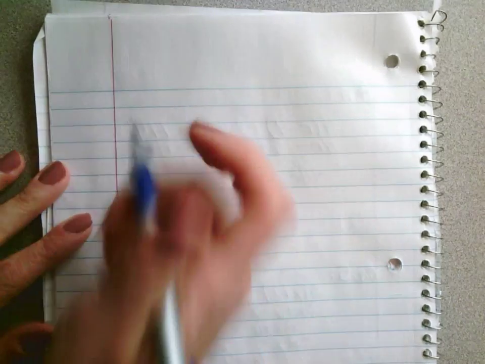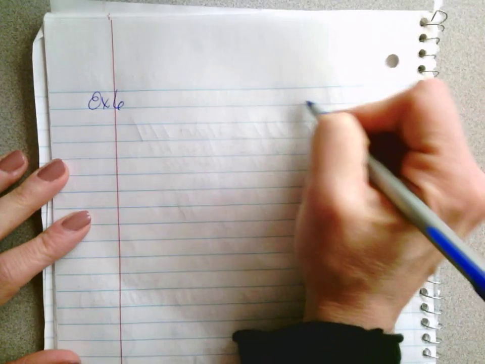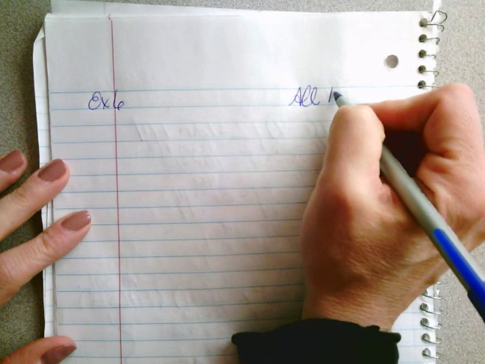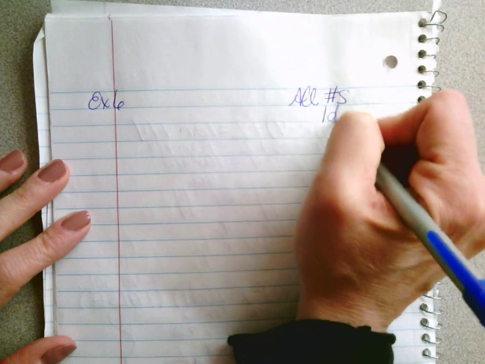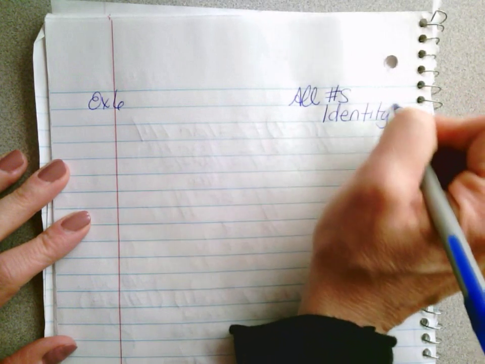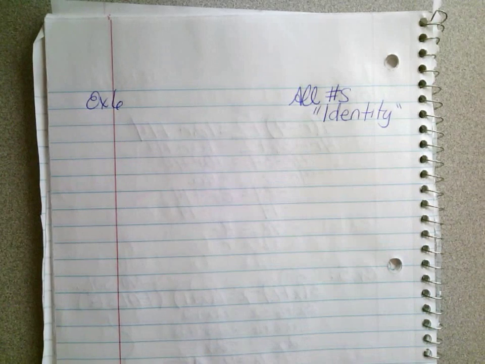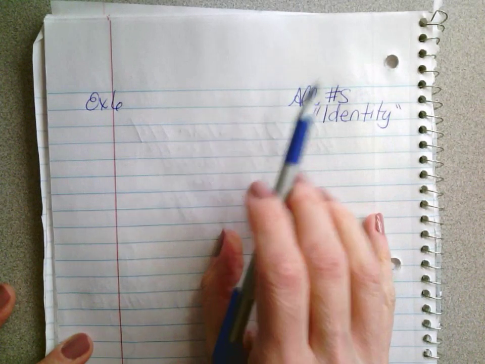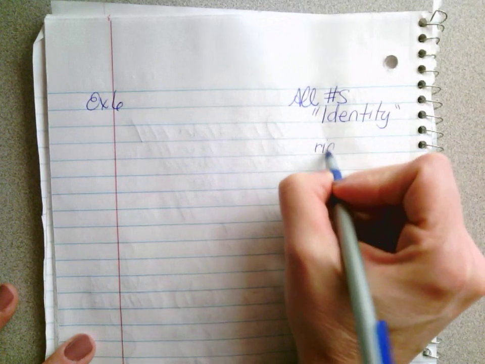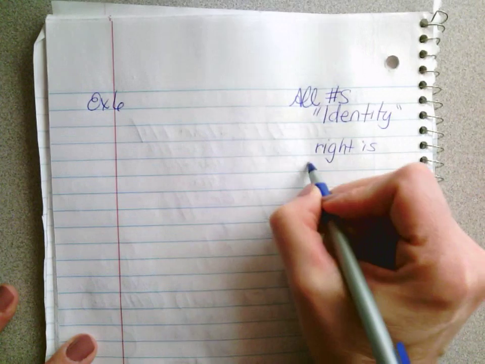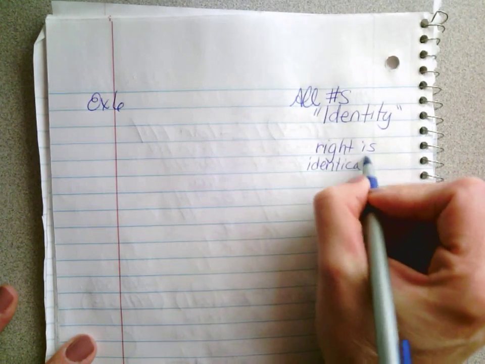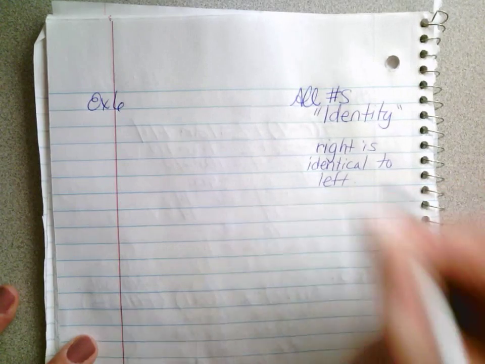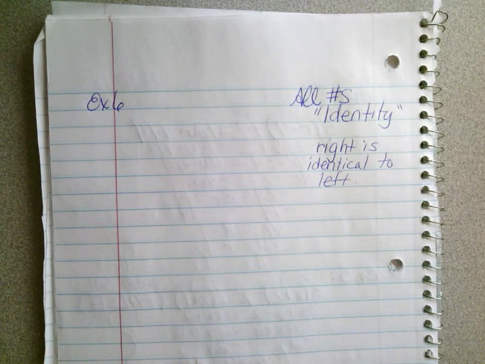Last thing, I know this is long, I'm sorry. Last thing. This is the all numbers scenario, also known as the word identity. And again, you won't know that until you've solved it, but a problem has an answer of all when right is identical to left at the end of the solution. I'll show you what that looks like.